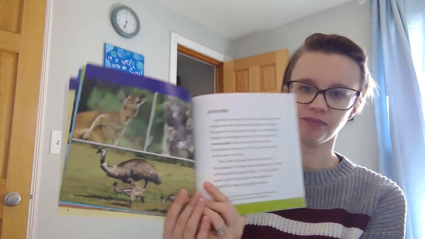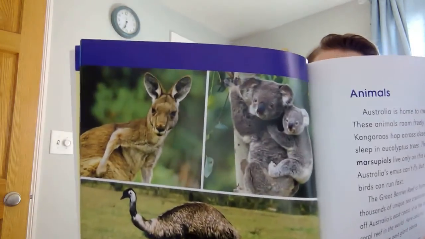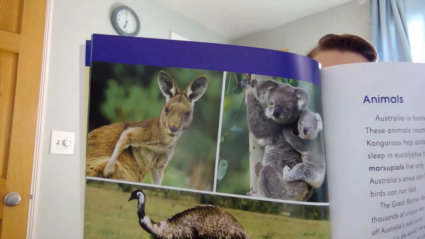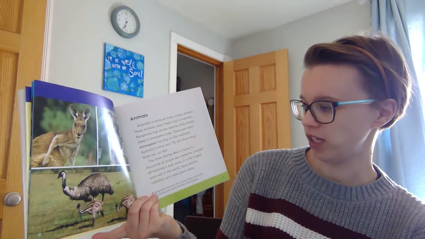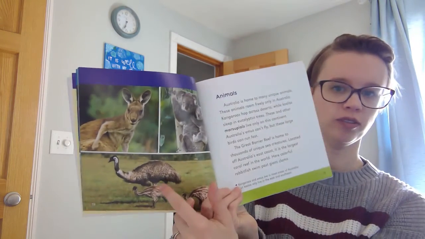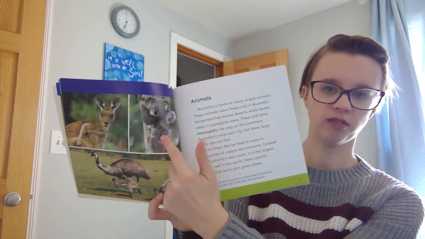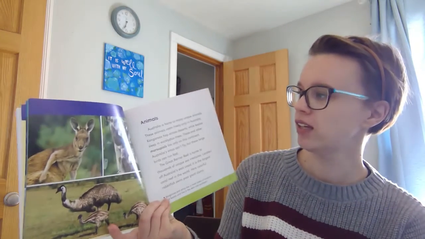Okay, now I'm going to skip to another section. Animals. You can see a few popular animals on there you might be able to recognize. The bottom one is called an emu. This is an emu. Obviously, we have our kangaroo and our koala.